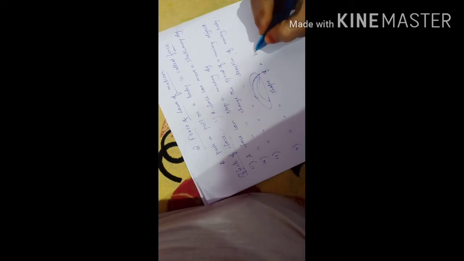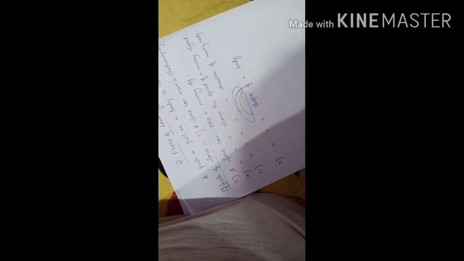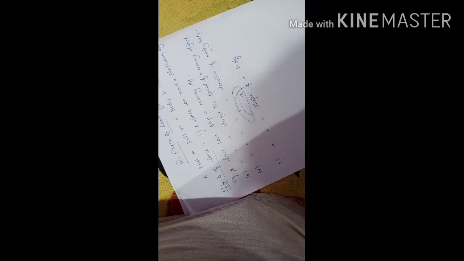And even a force can change the shape of a body. Changing shape means, for example, when we are making dough for puri or roti, by applying force we can change it into different shapes, isn't it?